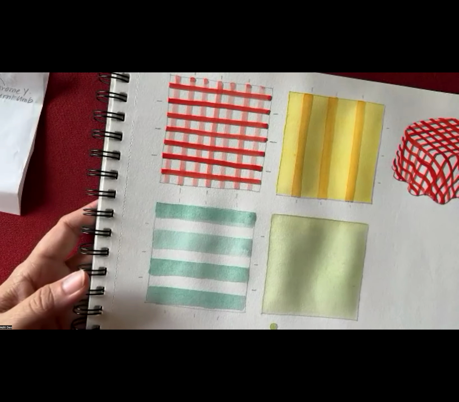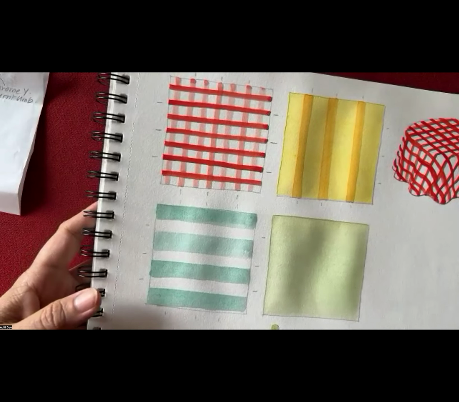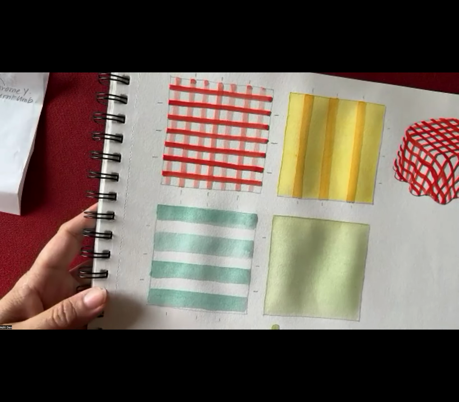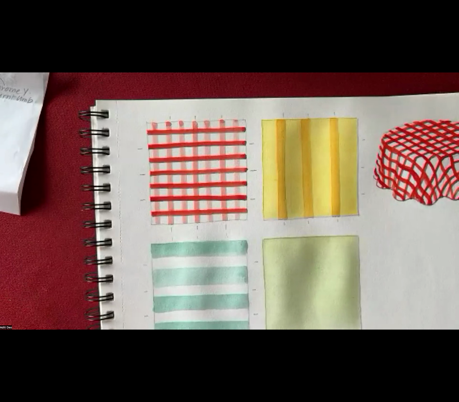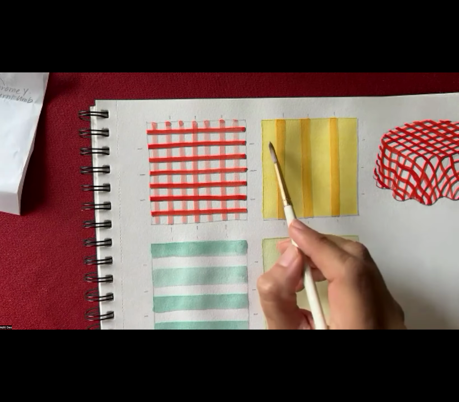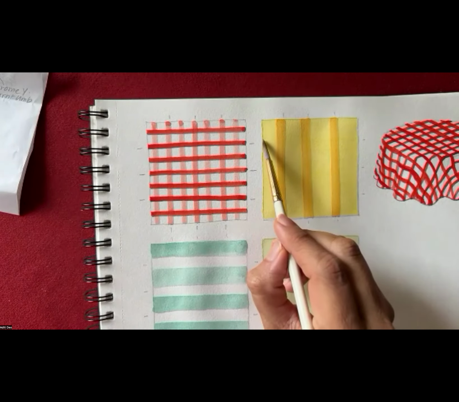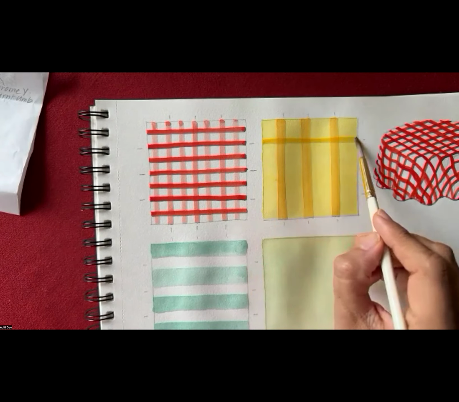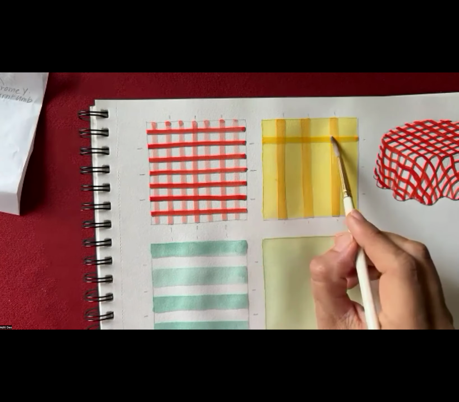All right. Now I can go back to block number 2. At every point, you just need to check that you're not placing your hand over wet paint.